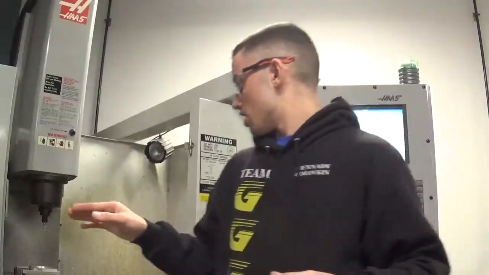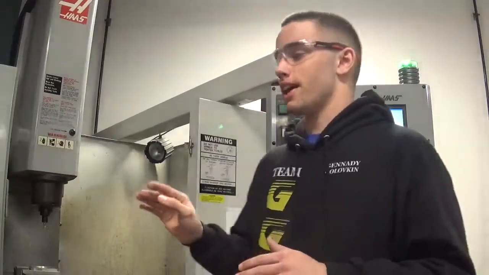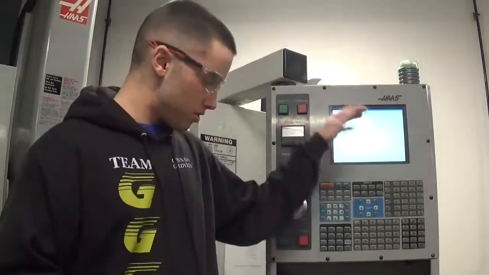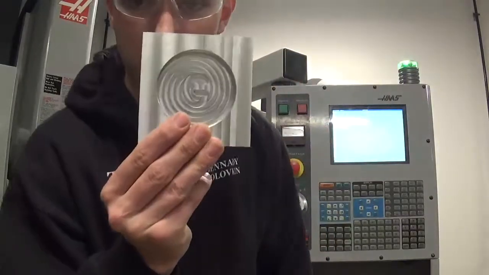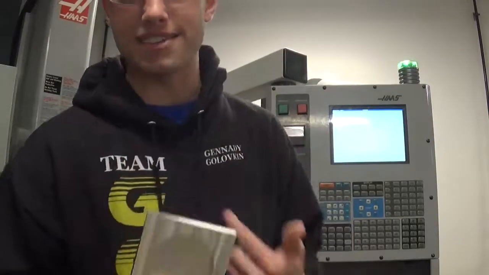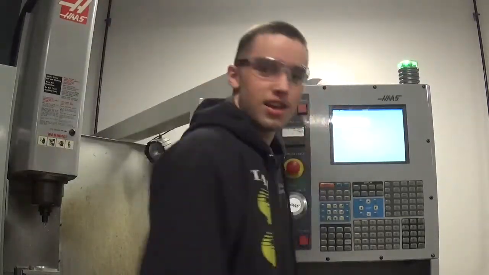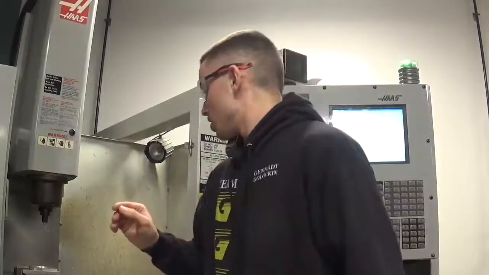Alright, so now we're over at a CNC mill. I'm going to play a little bit of role play here. I'm going to say I successfully loaded my program into the machine. We're making coasters with G in it for my last name. And I've done my work offset for my part in the machine. I know you can't really see it right now, but it's in there.